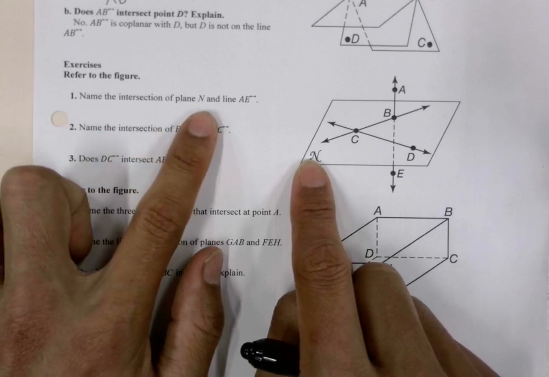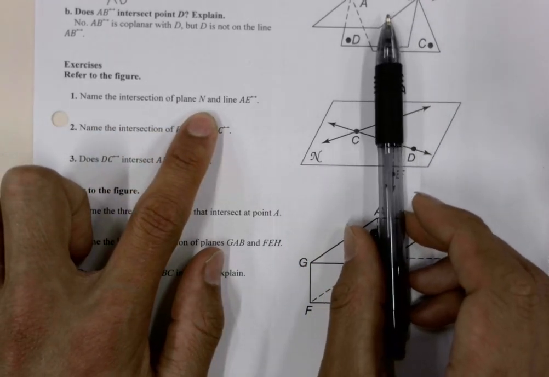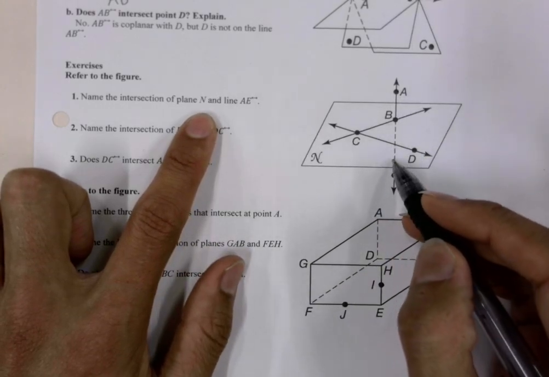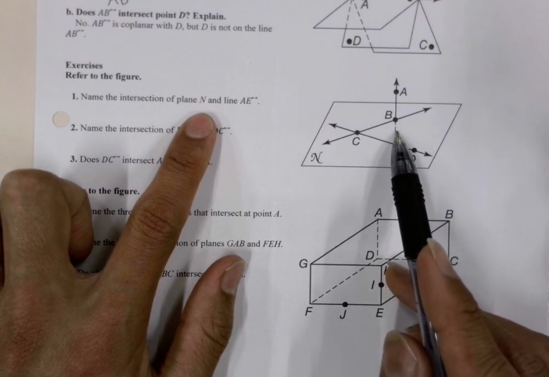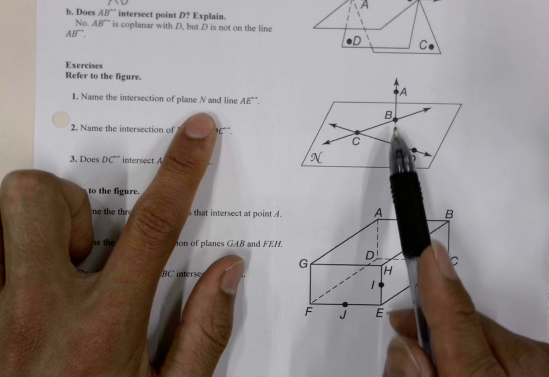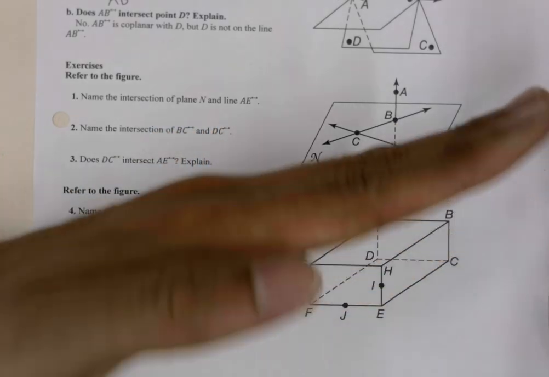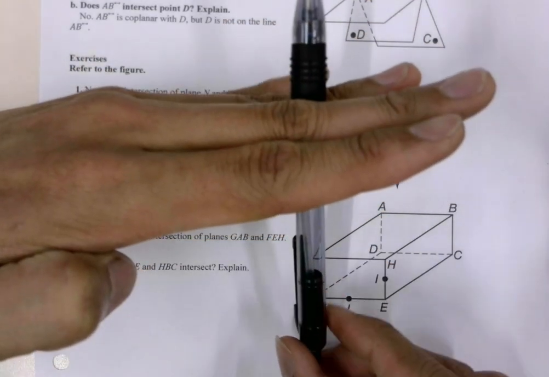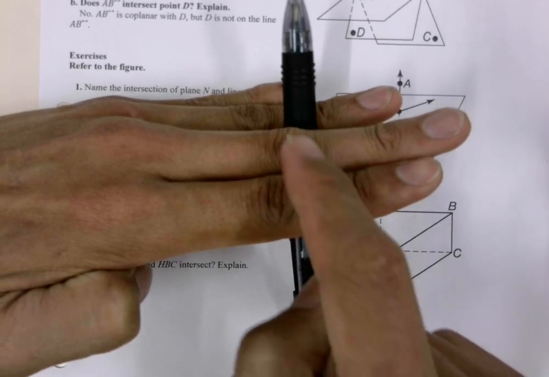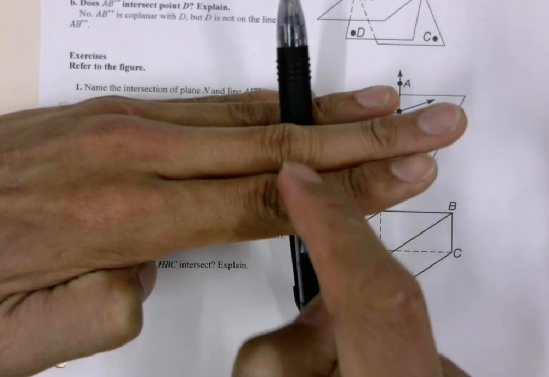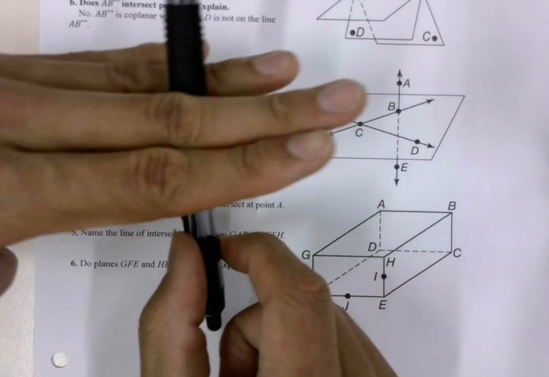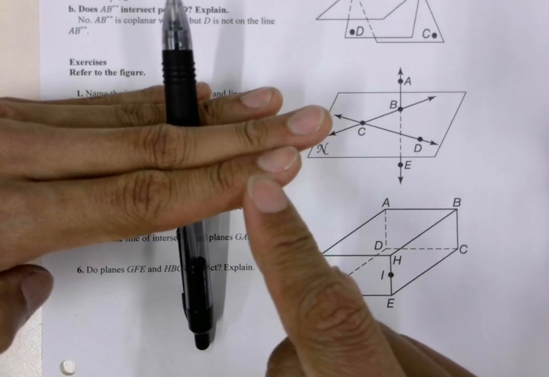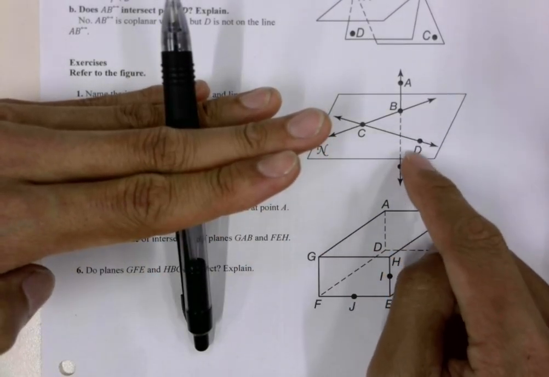So what's the intersection of plane N and this line AE? Well, if we look at line AE, we can see that part of the line is dotted. What does that mean? It means that part of this line is behind the plane and we cannot see it. If this is our plane right here, it's as if this pen was going through the plane like this. You can see the pen right here, but we can't see it here. That's the dotted portion that they have drawn. It's the part of the line going through this plane that we cannot see, the part behind the plane.